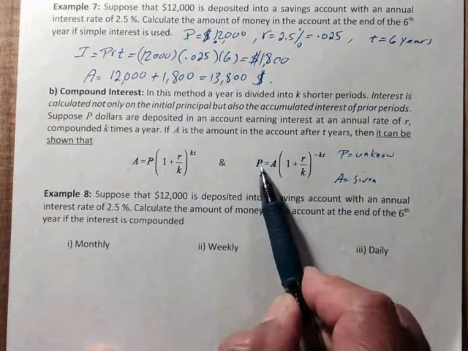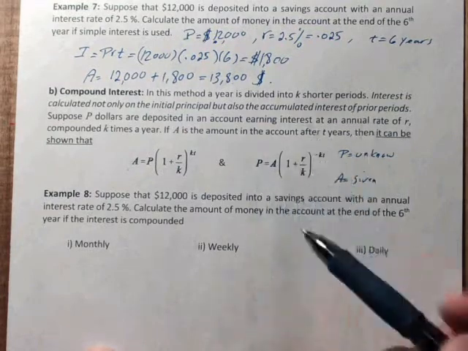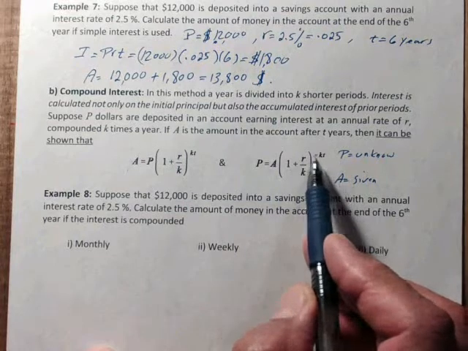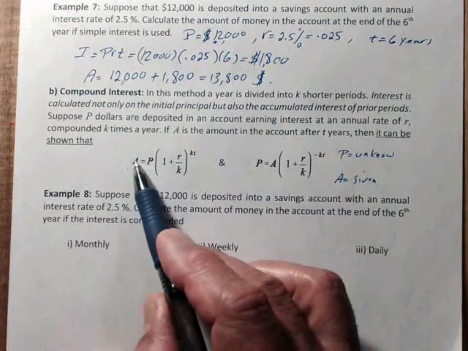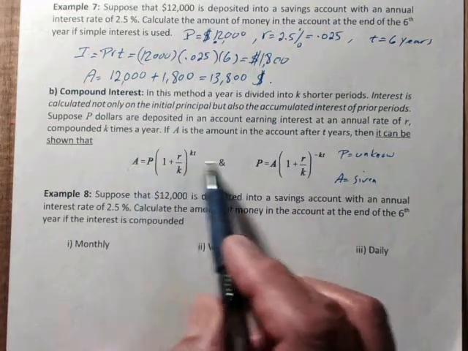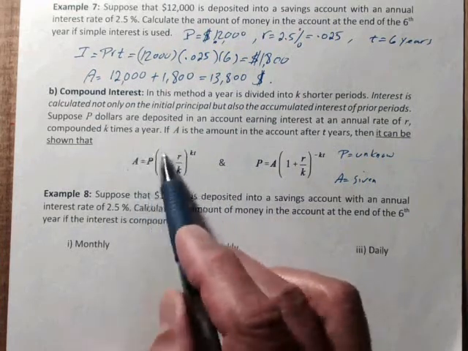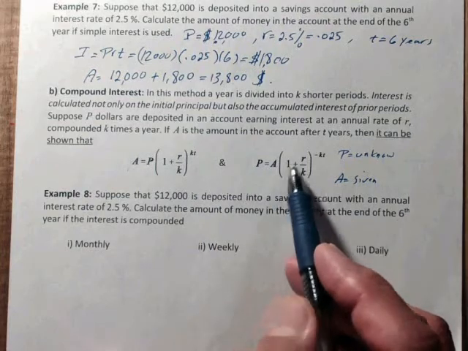So if P is unknown, you use this formula. You see the difference is, here you have positive KT, here is negative KT. And here A is by itself, here P is by itself. So if A is unknown, use this formula. If P is unknown, use this formula.